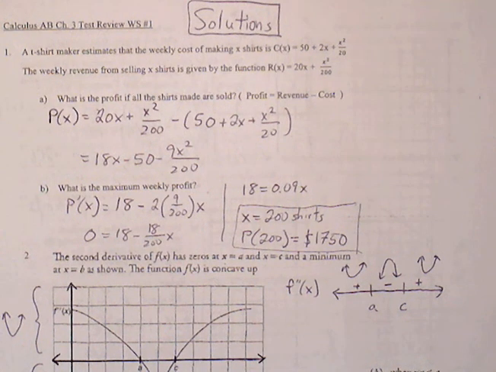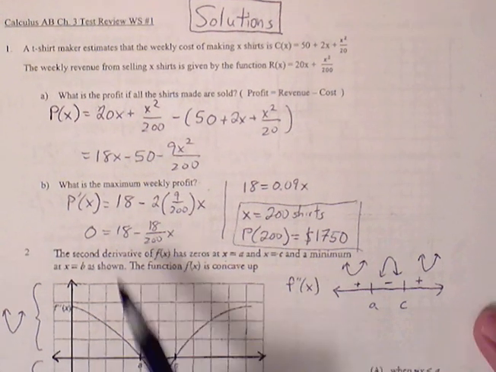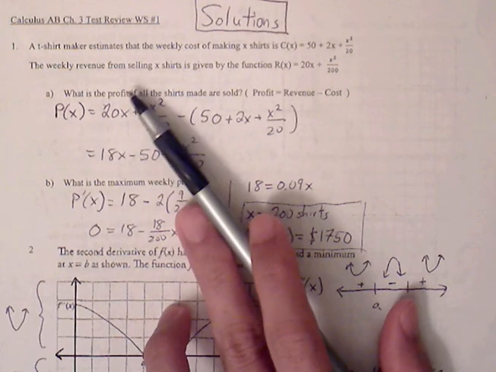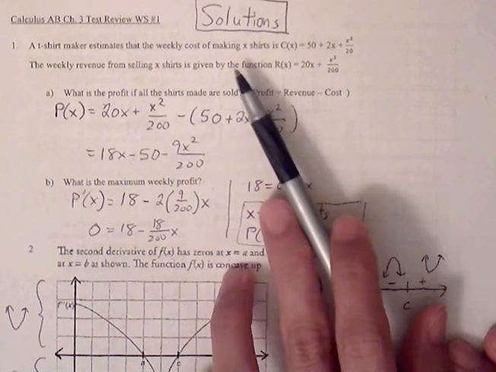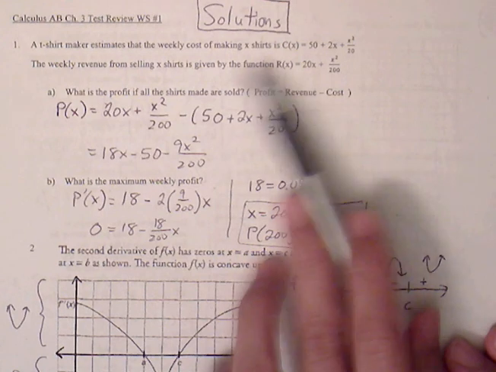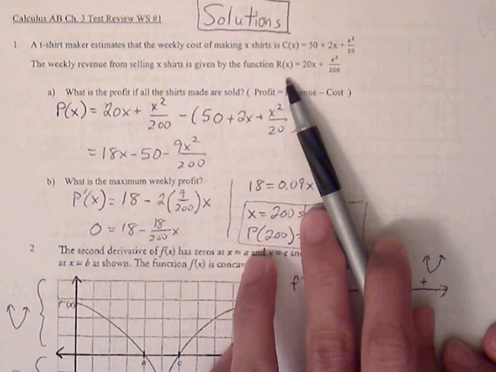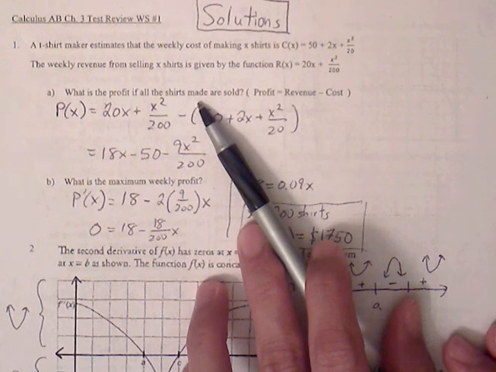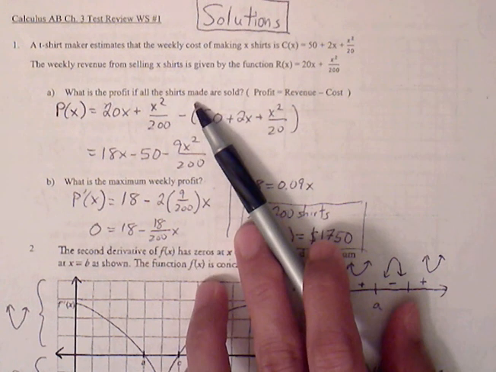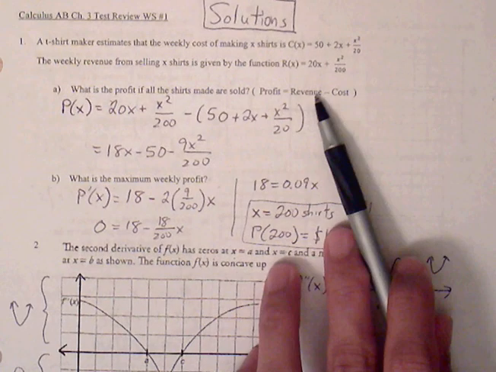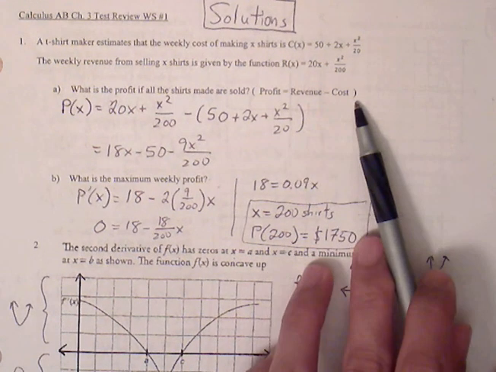Let's walk through the Unit 3, Chapter 3 test review on curve sketching and optimization. So number one, a t-shirt maker estimates that the weekly cost of making x shirts is given by C of x. The weekly revenue from selling the shirts is given by the function R of x. And part A asks, what is the profit of all the shirts made if all the shirts made were sold? So if we think about profit, profit is just revenue minus the cost.